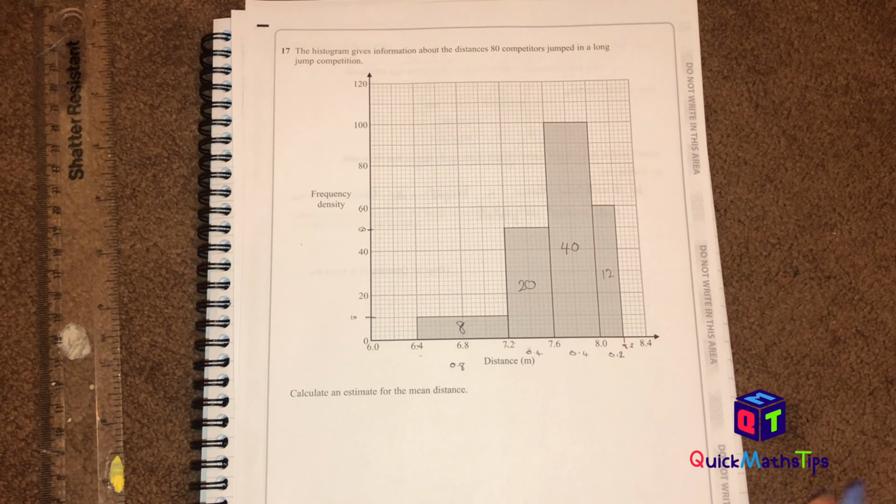Okay, now calculate an estimate for the mean distance. To work out an estimate, I'm going to get the midpoint of each bar multiplied by the number of people, add these all up, then divide. So the midpoint of the first bar is 6.8. I'm going to do 6.8 multiplied by 8, plus the midpoint of this is 7.4, so plus 7.4 multiplied by 20. The midpoint of this is 7.8, so plus 7.8 multiplied by 40. The midpoint of this is 8.1, so plus 8.1 multiplied by 12. Add these all up and divide by the total number of people.